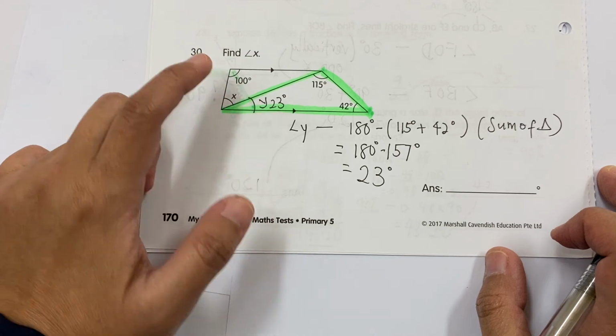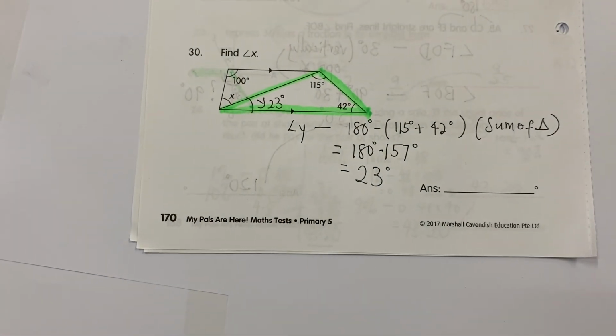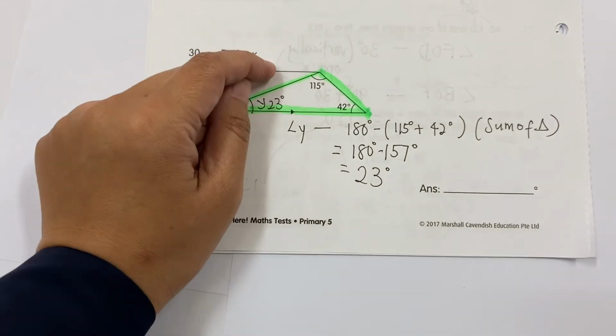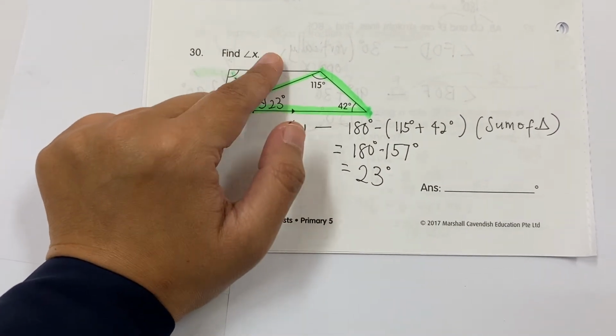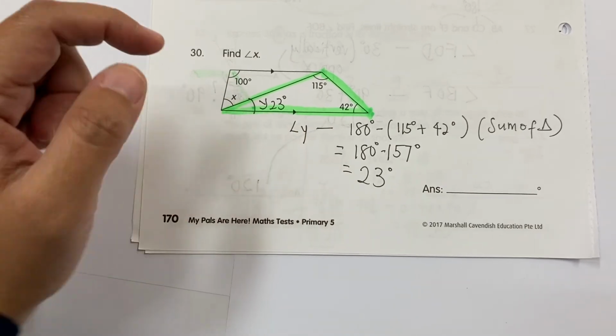So you have to look at this whole figure. What is the figure? Can somebody tell me? Is it a parallelogram? Is it a rhombus? Or is it a trapezium? If you guessed a trapezium, you're absolutely correct. It's a trapezium because it has only one pair of parallel lines.